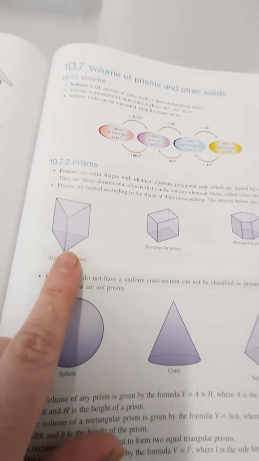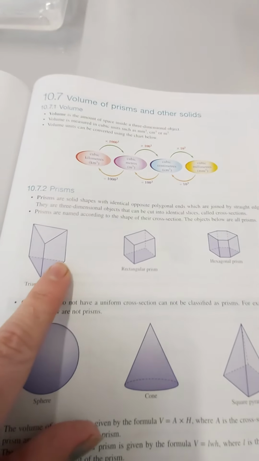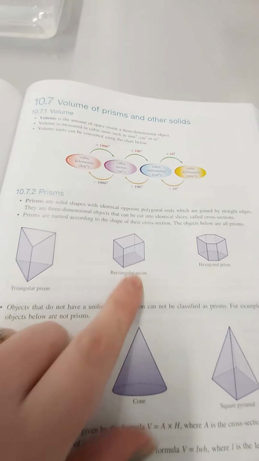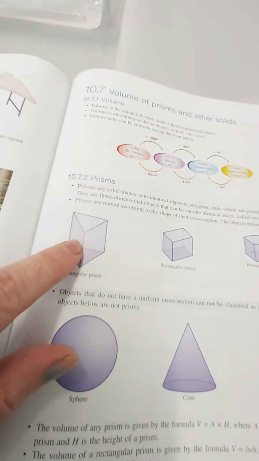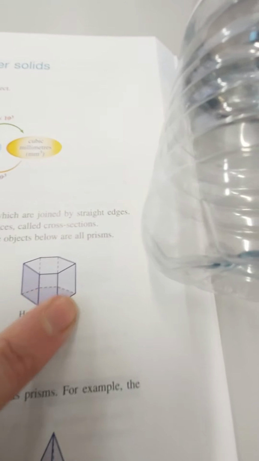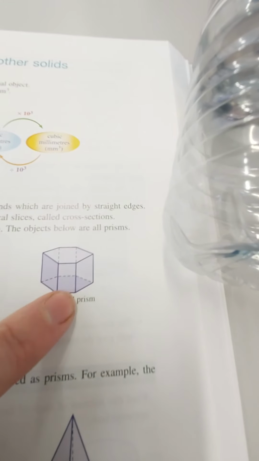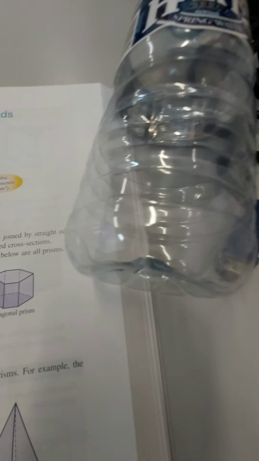Okay, so let's have a look at our textbook again. These are examples of prisms. So this darker shaded part here, if I cut anywhere along there, I'm going to get that same shape. Okay, and the same with the hexagon. If I cut along there, this thing here, I'm going to get that same shape.